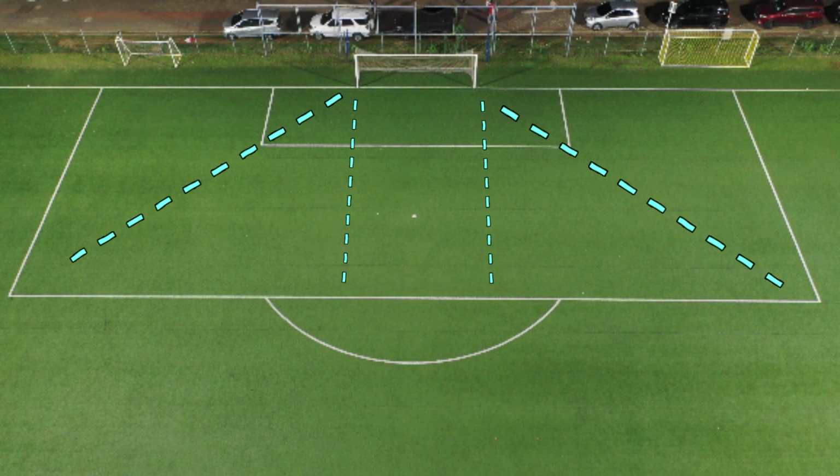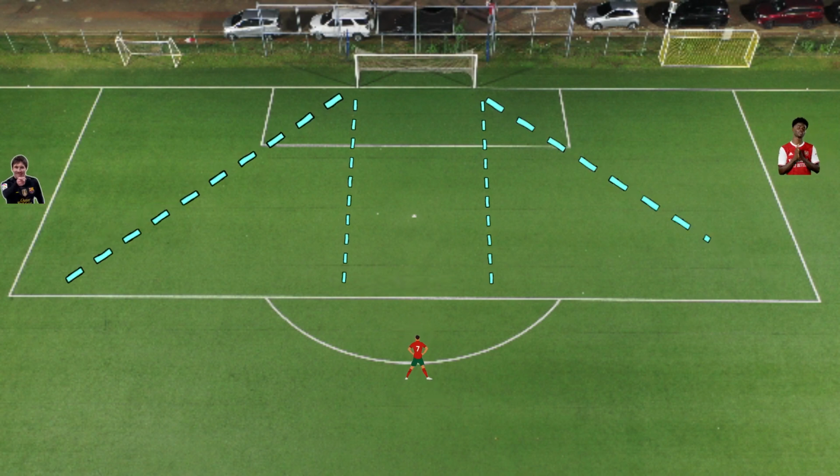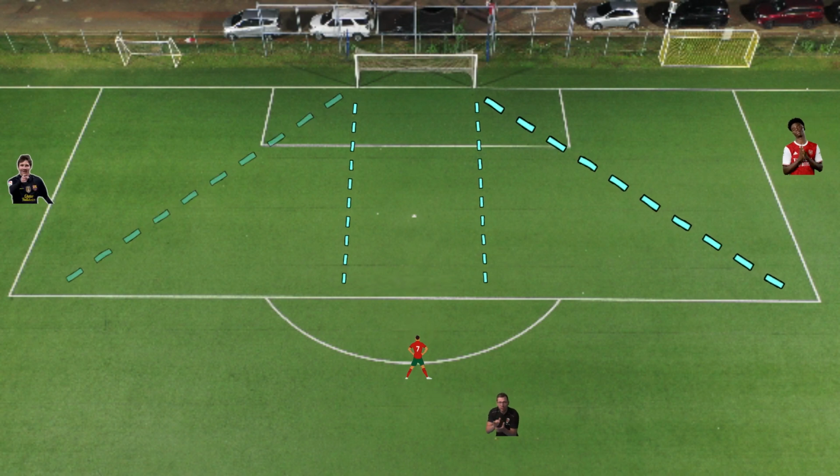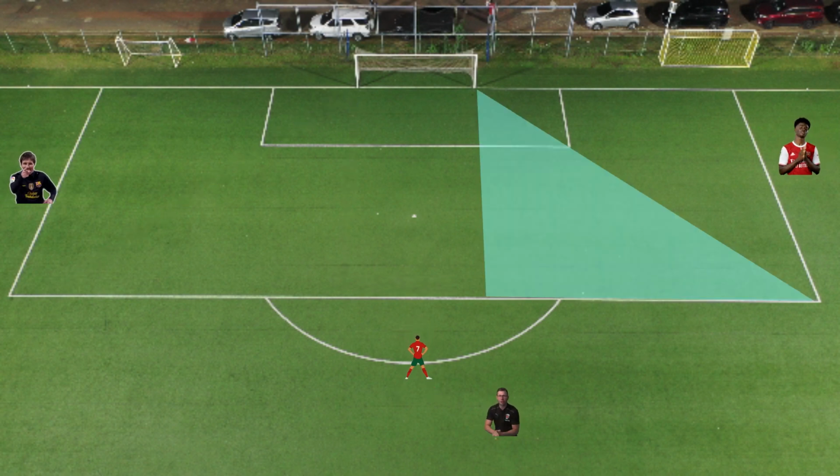And 2 crossers position themselves either side of the box. So there's our little Messi and Saka. And then the striker's going to start just outside the 18 with a coach or a parent or some form of feeder 5 yards behind them. Now, the striker will work through a continuous series of 5 different finishes with no break, and all of them are performed in the R1 quadrant to begin with.